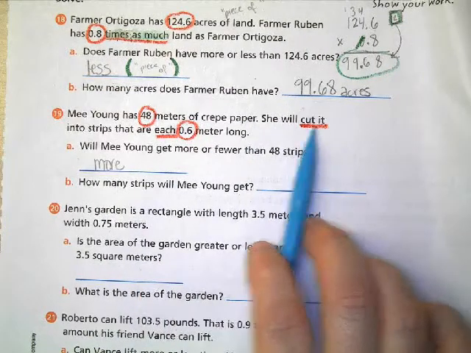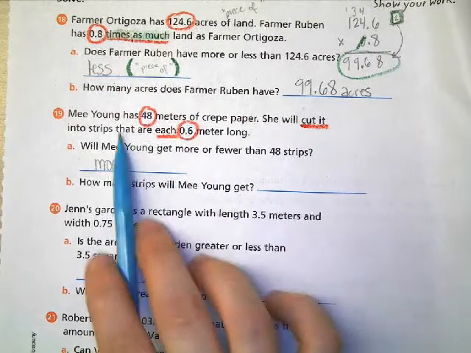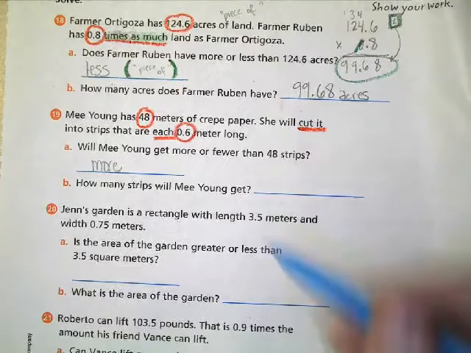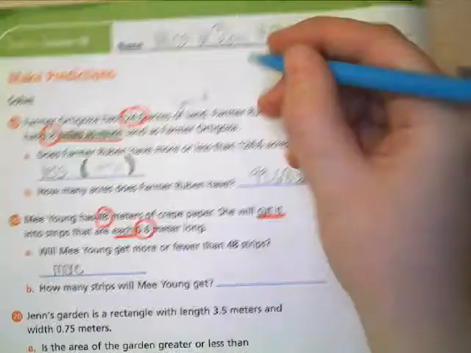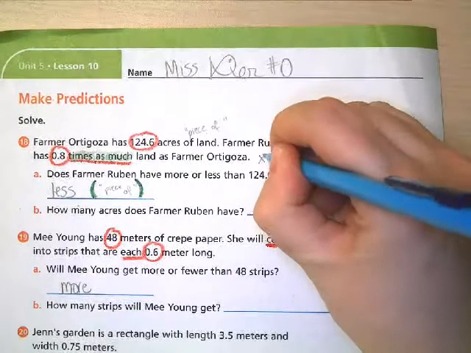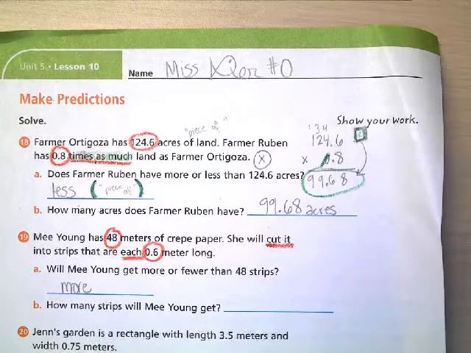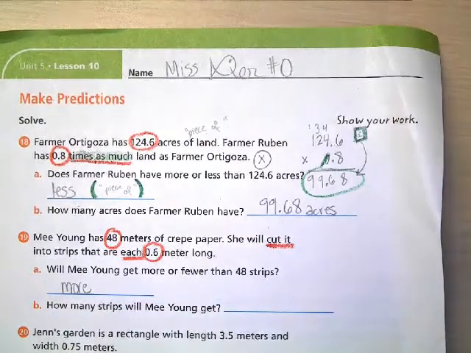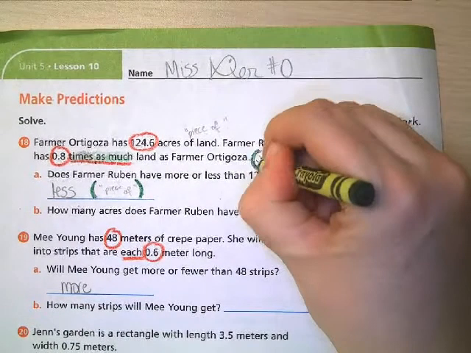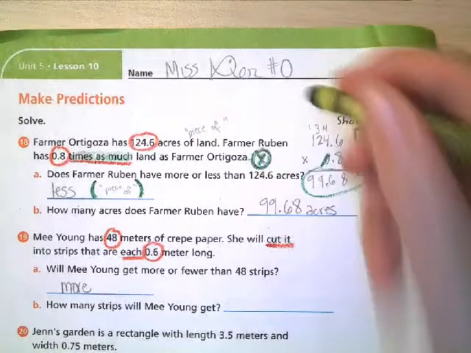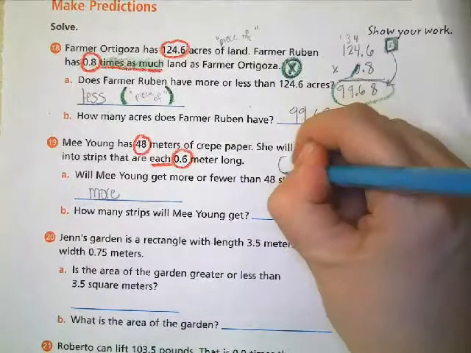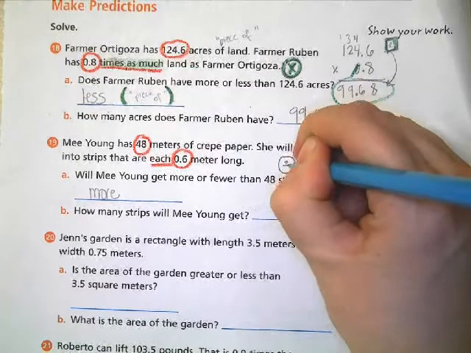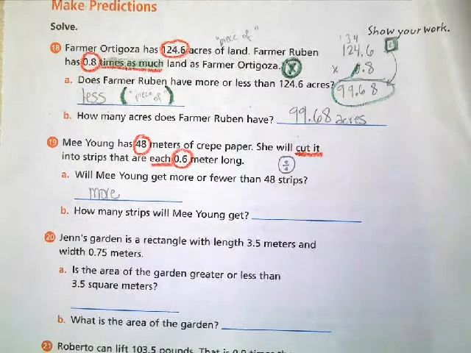So for every meter, she's going to get more than one is what we're saying. So she's going to have more. So in this situation, the words "cut it" and "each" tell me that I'm going to be dividing. Did you catch that? Oh, you know what we didn't do on step number 1? We didn't write multiplication. We didn't do step number 4. I'm so sorry about that. We did the multiplication, we just didn't write the symbol. Ooh, that's actually really important, so I'm sorry we forgot.